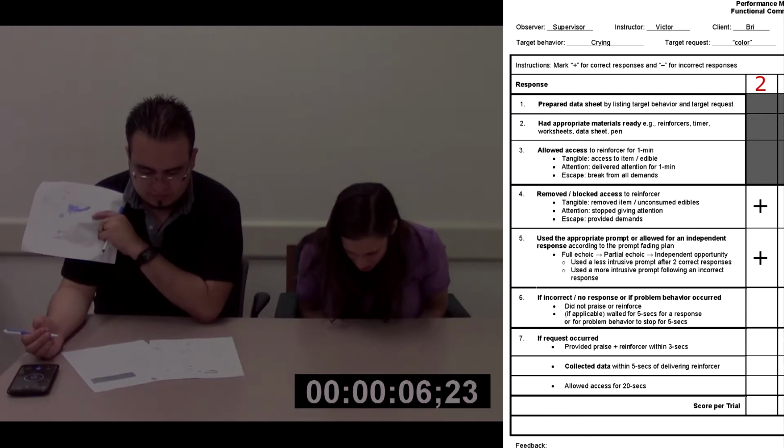According to our timer, Victor waited at least 5 seconds after Bree stopped crying, before he delivered the next prompt. It's important to remember to wait at least 5 seconds after the challenging behavior, so that we teach Bree to request for items without crying as well. Now, let's move on to trial 3.